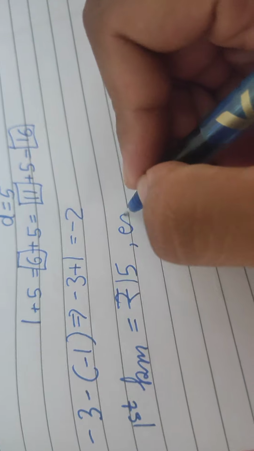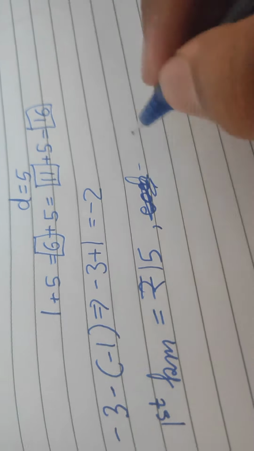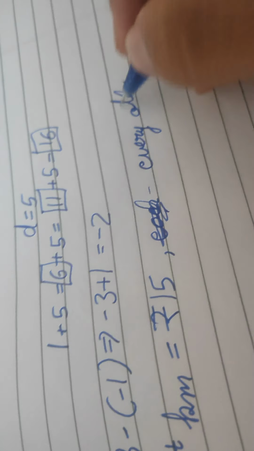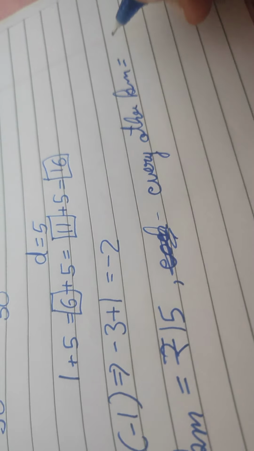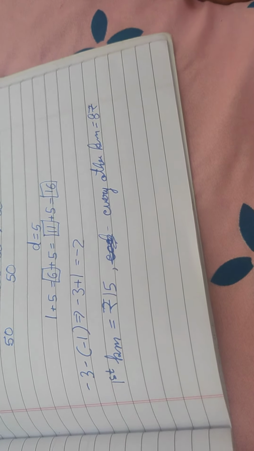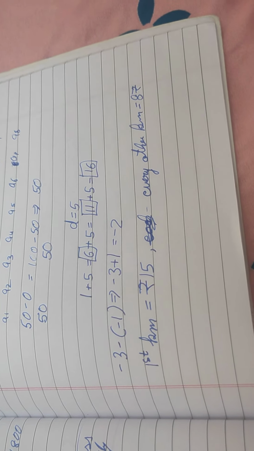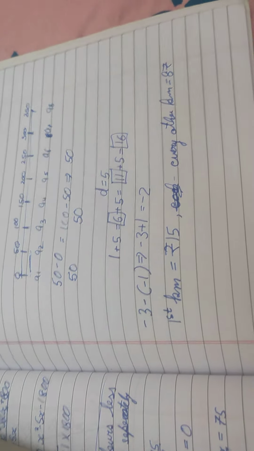For each additional kilometer or every other kilometer, you can write whatever you want to write here. You just need to understand what you have to find. For each other kilometer it's rupees 8, right? So what it is saying is that if you travel a distance of 1 kilometer you will have to pay a fare of rupees 15. If you travel a distance of 2 kilometers you will have to pay a fare of rupees 15 plus 8. If you travel a distance of 3 kilometers you will have to pay rupees 15 plus 8 plus 8, and it will go on so on, right?